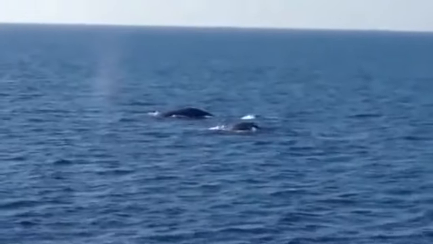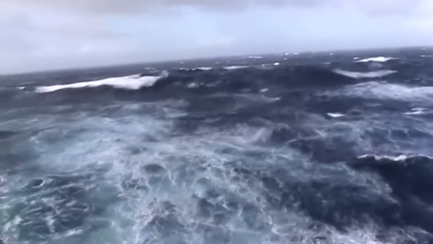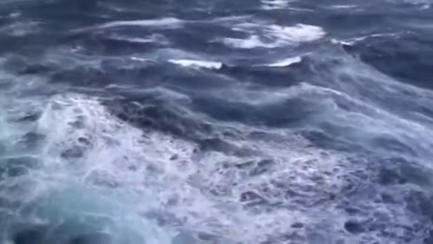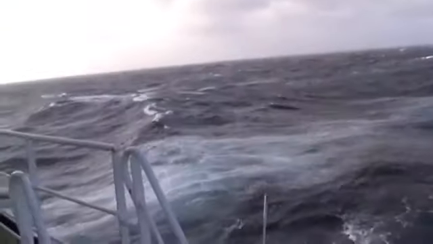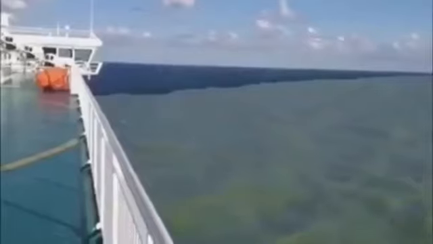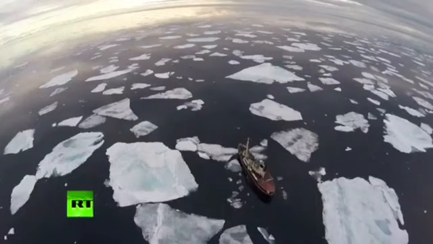Pacific Ocean is the largest and has the greatest depth. The Atlantic Ocean is half the size of the Pacific Ocean. The Indian Ocean is slightly smaller than the Atlantic Ocean. The Arctic Ocean is about 7% of the size of the Pacific Ocean.